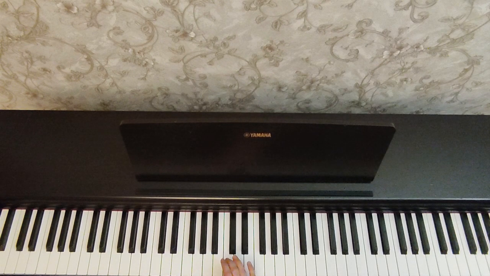Okay, we know that the C is situated here, next to the group of 2 black keys. Let's see what is next to it. To the left side, it's B. To the right side is D. So let's play this exercise.